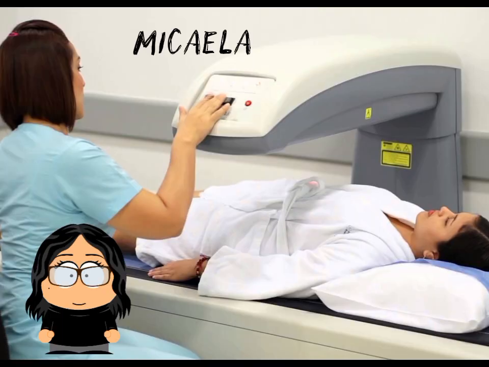Bone densitometry, also known as DEXA or DXA, is a test that uses low-dose X-rays to measure bone mineral density. It helps evaluate the effectiveness of treatment for osteoporosis and other diseases that cause bone loss.